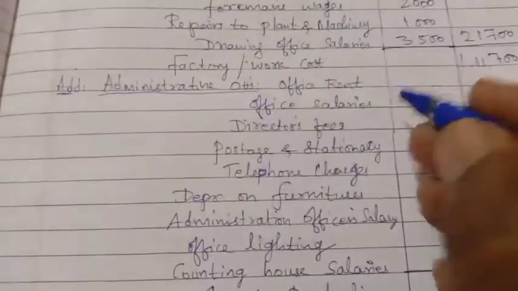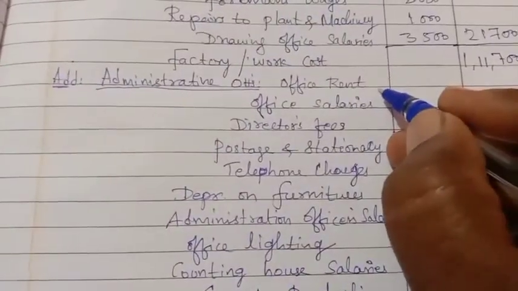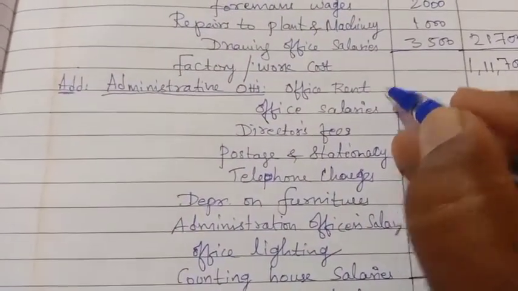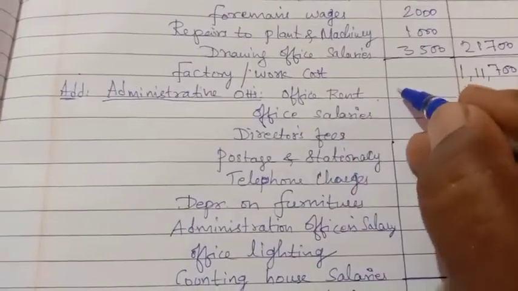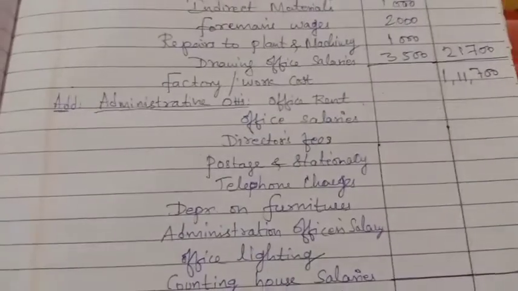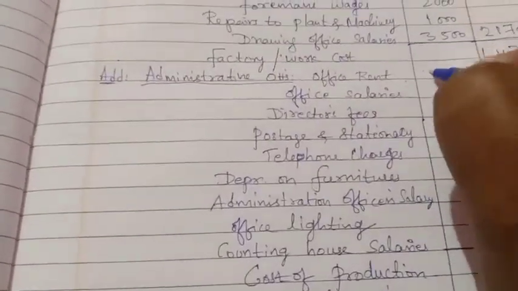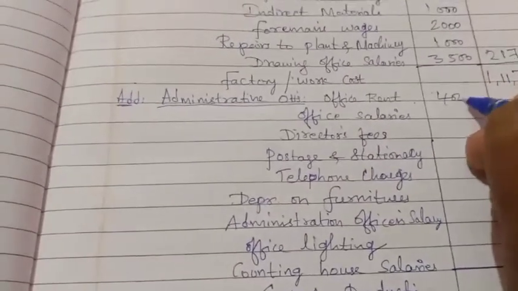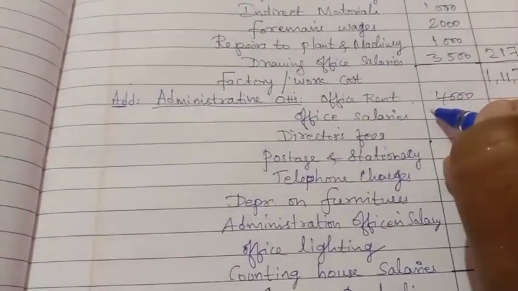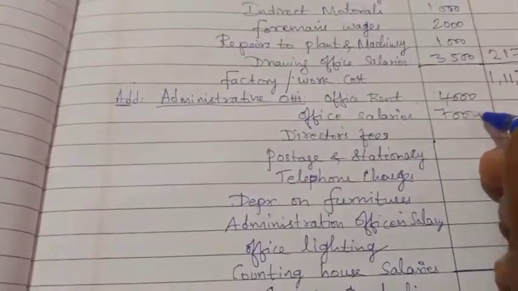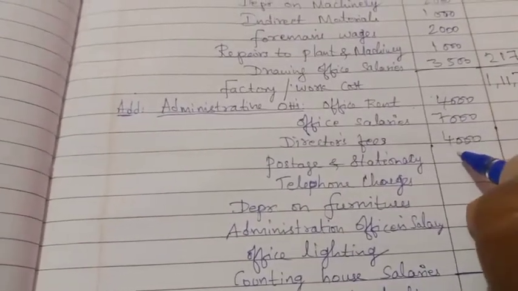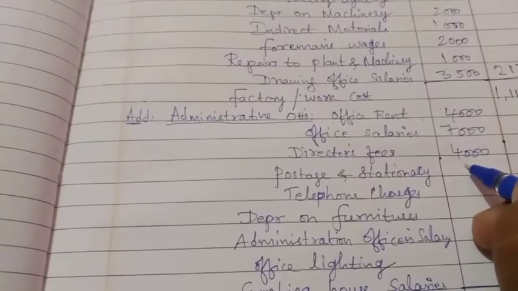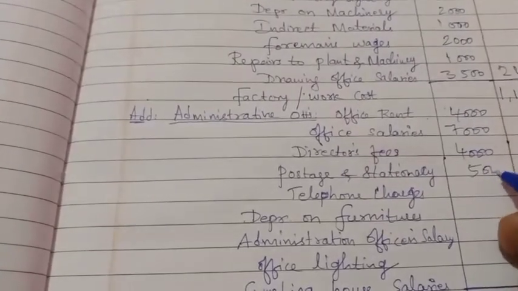Then we have to take administrative overheads, which should be added with the factory or works cost. In that, office rent 4,000. Office salary 7,000. Auditor's fees 4,000. Postage and stationery 500.